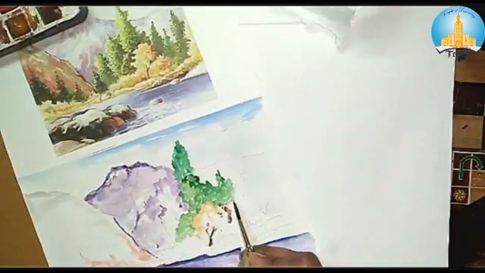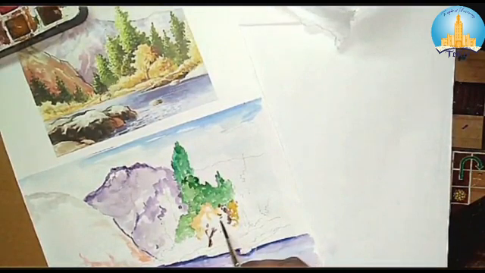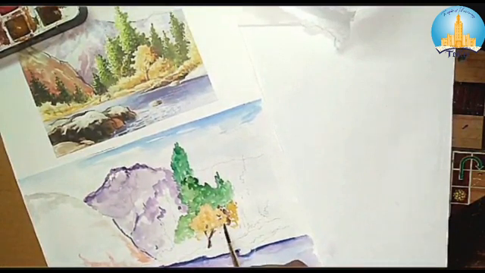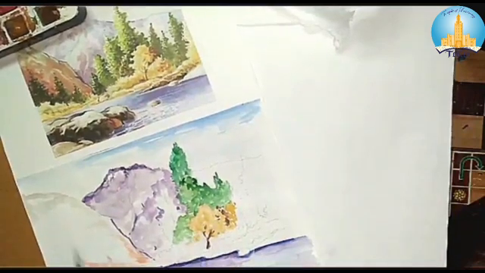So how do we need to move? See, you can see here how I am doing the lighter area. Now I am adding here also. Now this area you can see here.